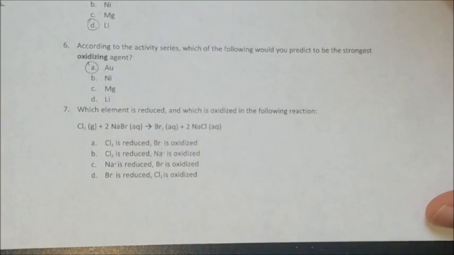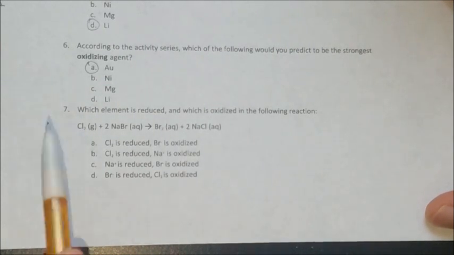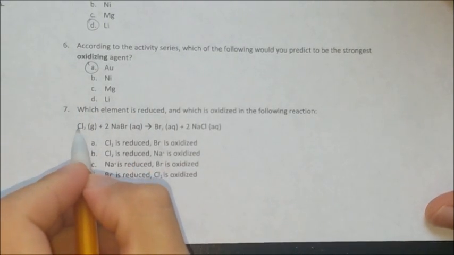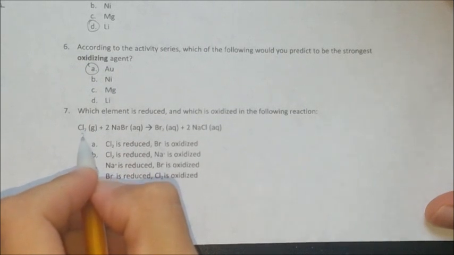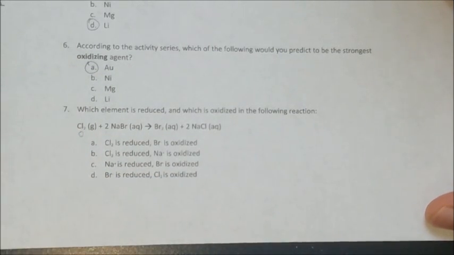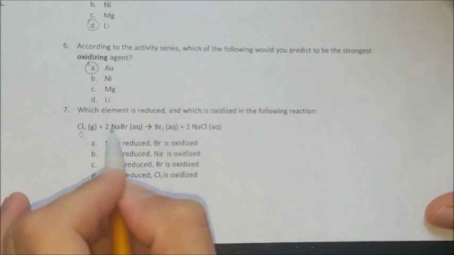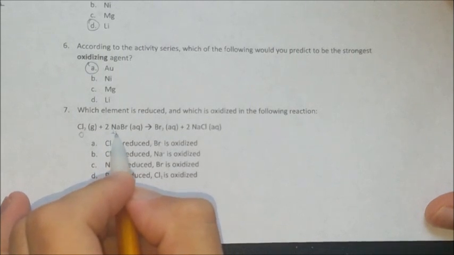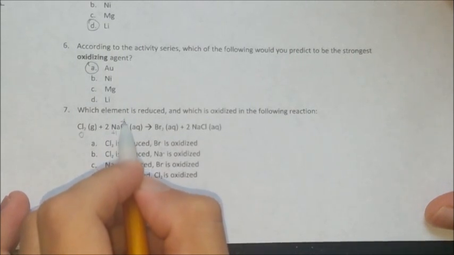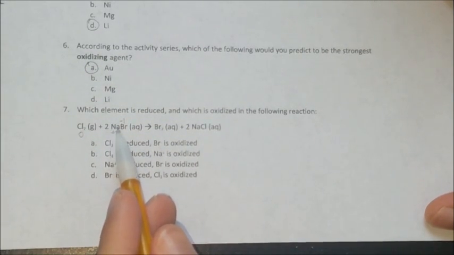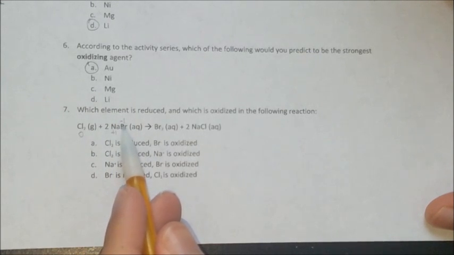In number 7, we're given a reaction in which we are being asked to determine which element is being reduced and which element is being oxidized. So let's remember that if we're in our atomic form, both the chlorines in this molecule have an oxidation number of 0. Here we're in our ionic form, so the sodium here has a +1, and the bromine has a -1. That's how an ionic bond works. One of the atoms has lost its electron and given it to the other.